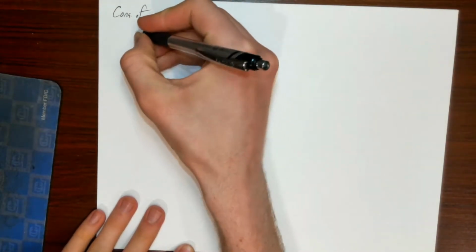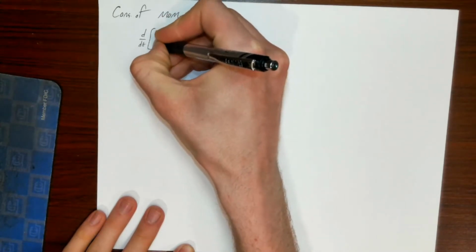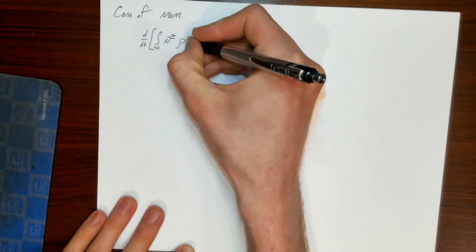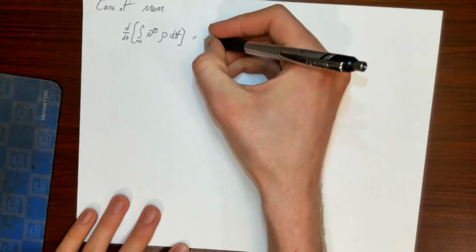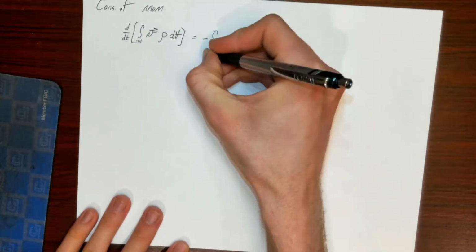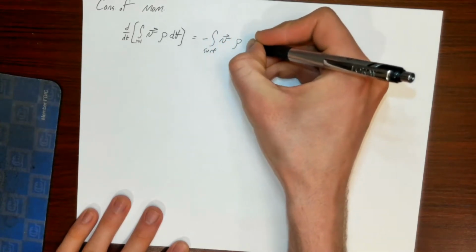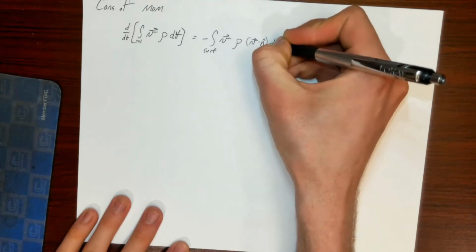So conservation of momentum: on the left-hand side, we have the time derivative of the integral over the volume of our vector velocity times density dV. And that's equal to the right-hand side, which is negative the integral over the surface of vector velocity times density times v dot n dA.